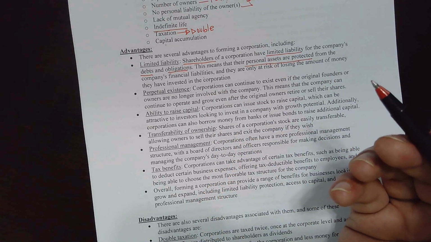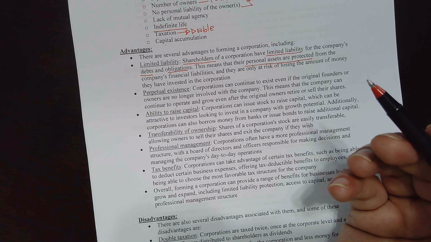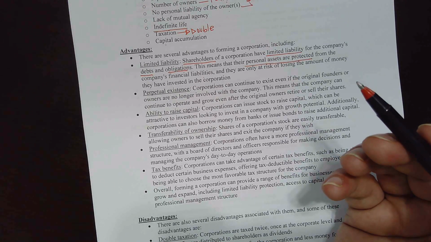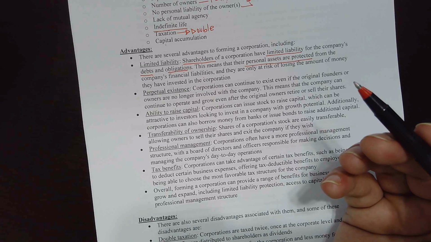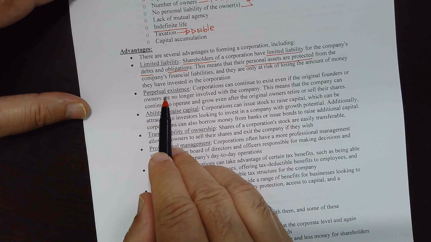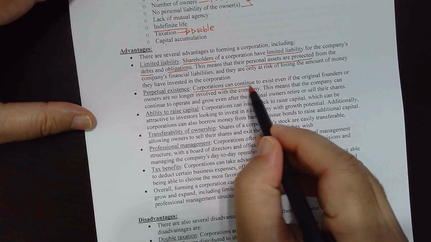For example, you have purchased 1,000 shares of Walmart and you paid $50. So you have $50,000 invested in the corporation. If the corporation goes bankrupt, the only thing you're going to lose is the $50,000 that you have invested in the corporation.